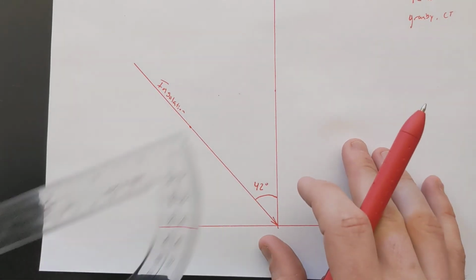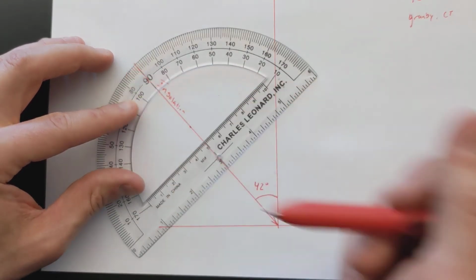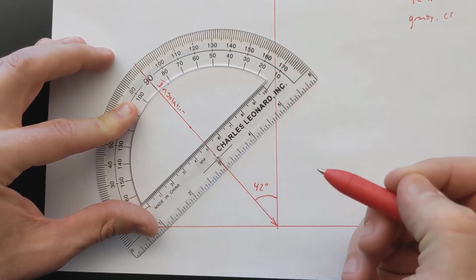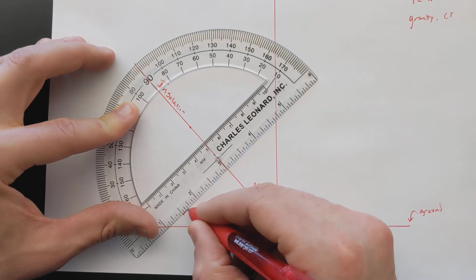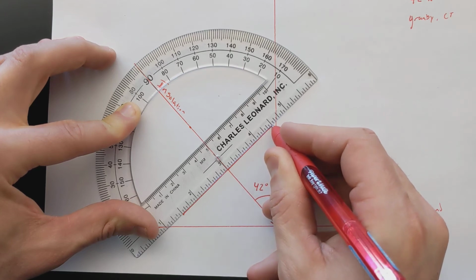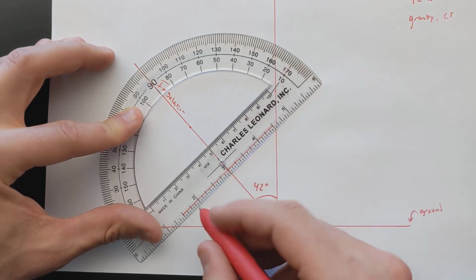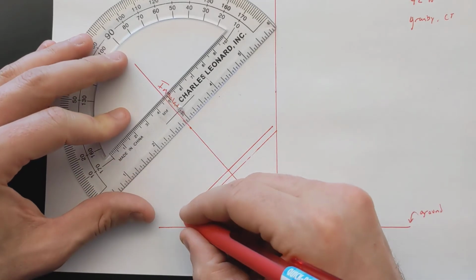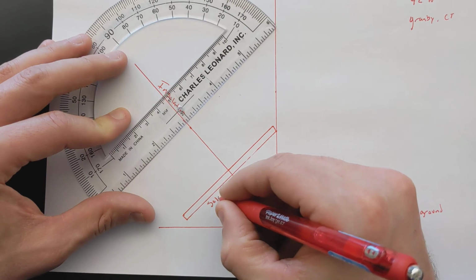To make my solar panel line, I'm going to put my protractor so that the angle of insolation sits at 90. My point of intersection is still on the angle of insolation line. I'm going to draw my solar panel. We'll slide our solar panel down a little bit, protractor there. Connect those two lines. And this is our solar panel.